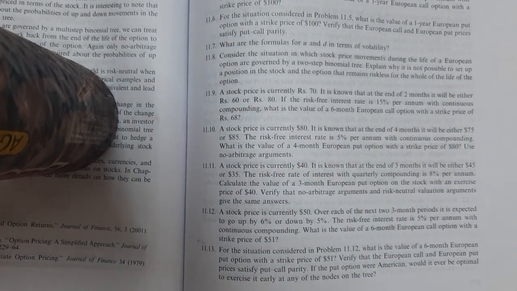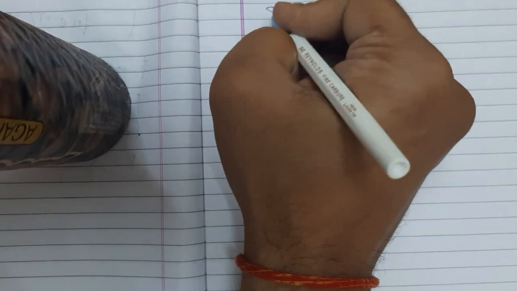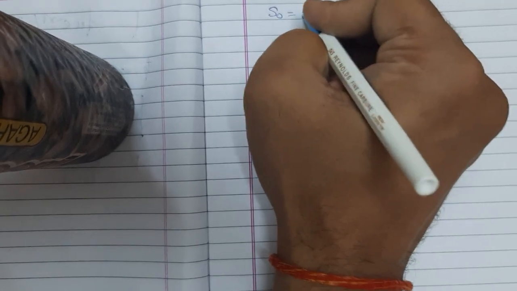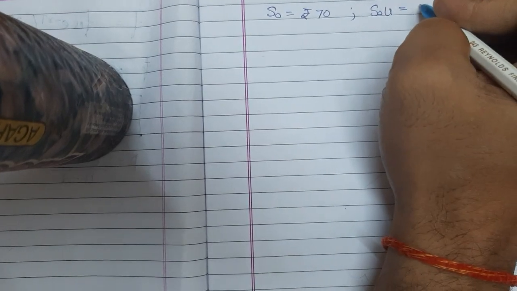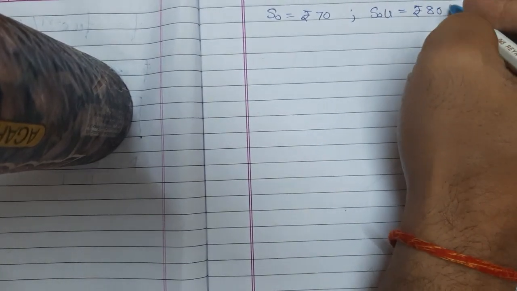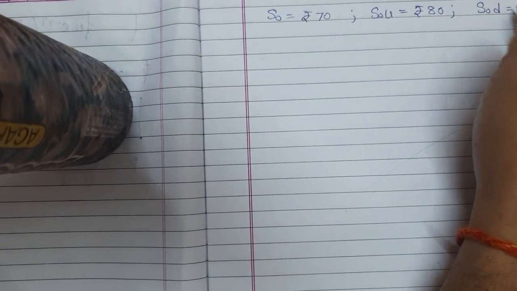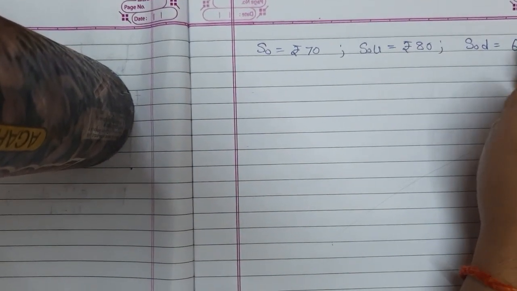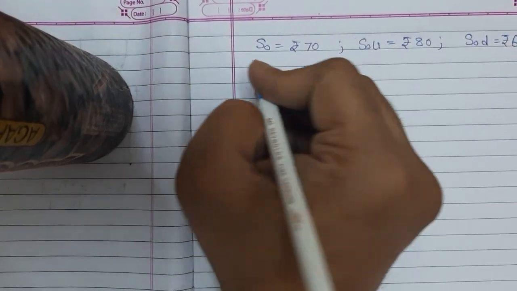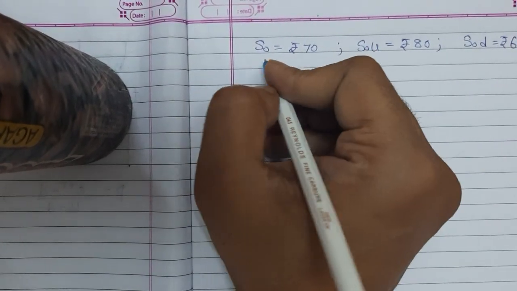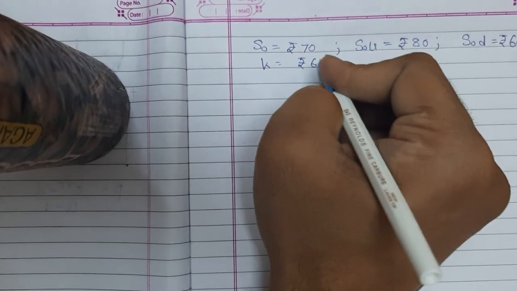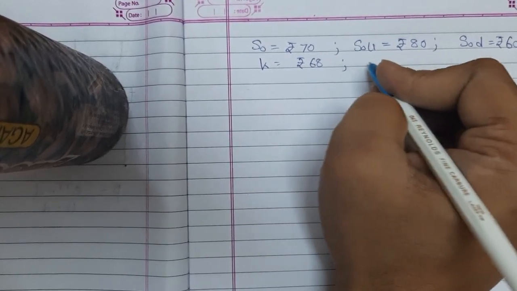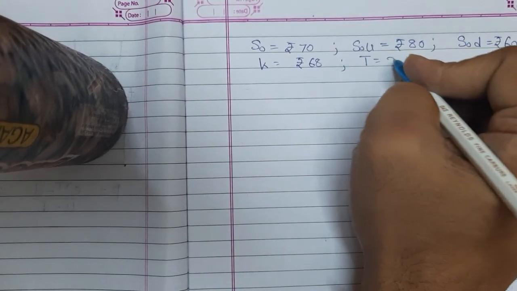So we will be drawing a binomial tree. In the question it is given that the spot price, that is S0, is rupees 70, S0U is given rupees 80 and S0D is given rupees 60. We have considered a 6-month European call option, whose strike price is rupees 68, and the time period here is given to be 2 months.